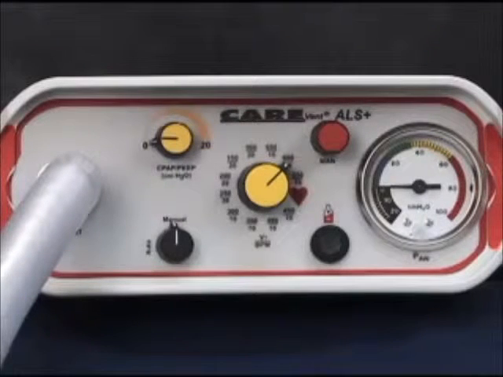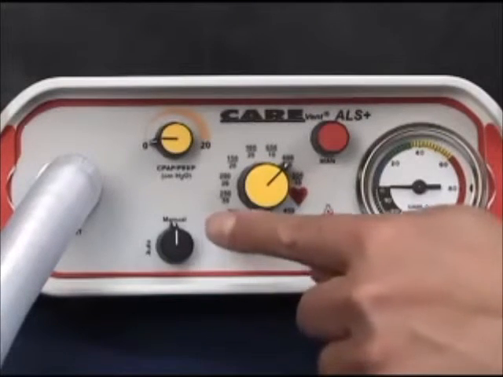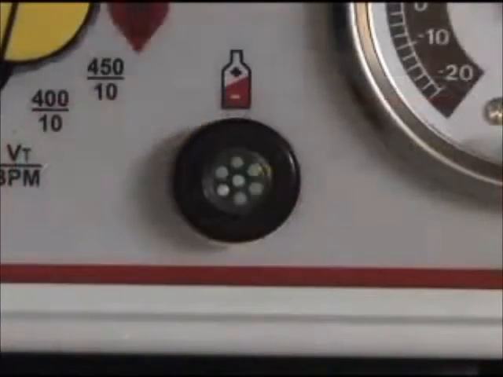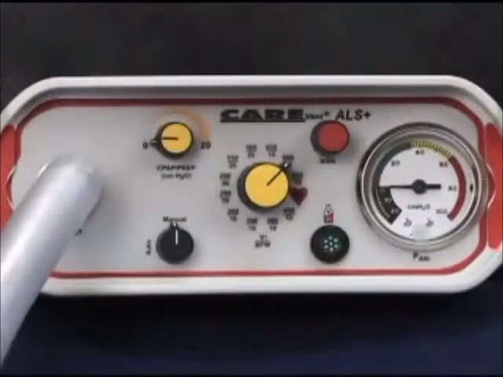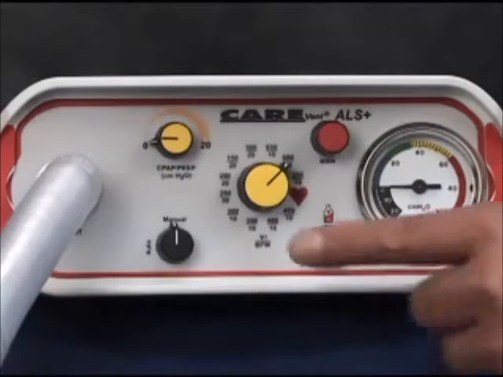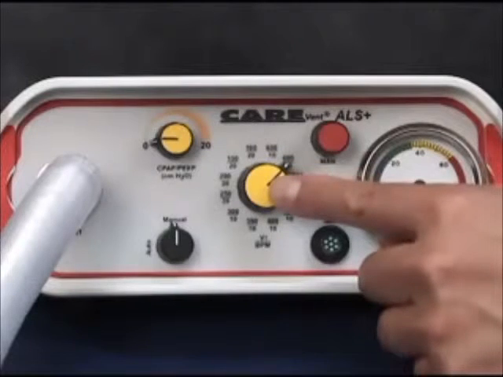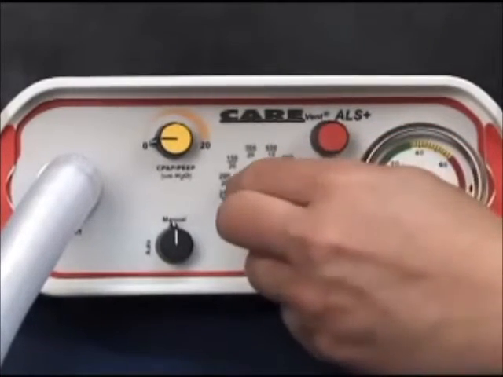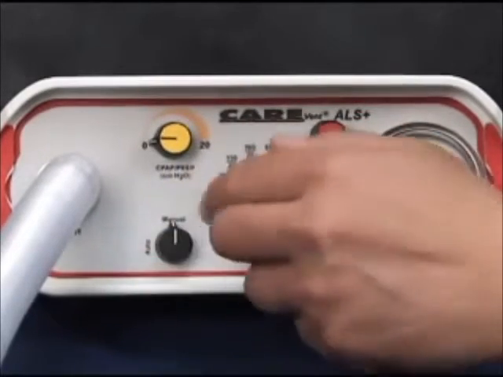The CAREvent ALS Plus and ALS Plus CPAP ventilators are equipped with 3 controls. The manual auto control, when in the manual position, allows the gas supply to be turned on, placing the resuscitator in a ready state for any breathing emergency. The single rotary setting selector control for the simultaneous adjustment of frequency and tidal volume provides 12 settings of automatic ventilation, with each position being preset.